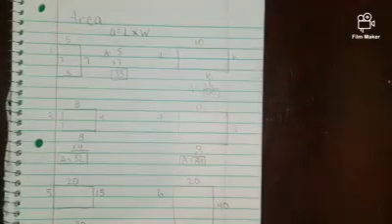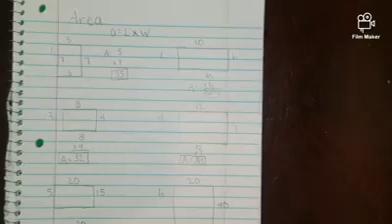I hope this helped you get a better understanding of how area works.